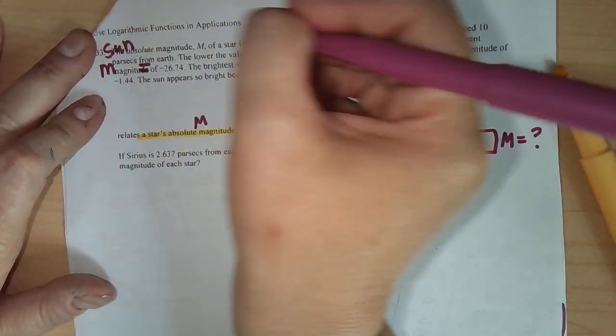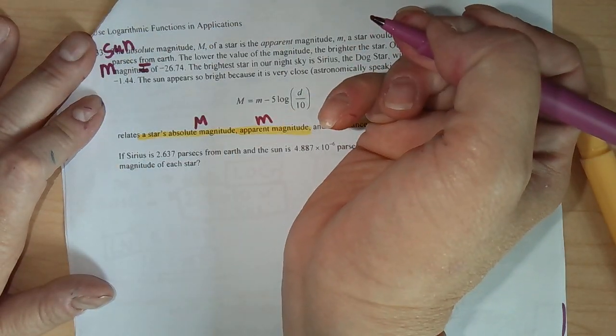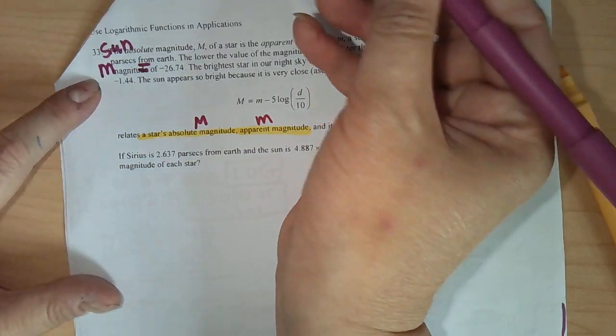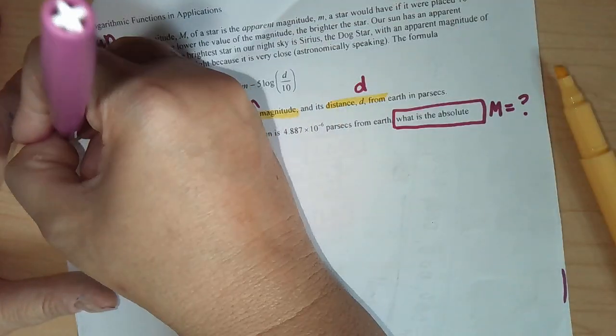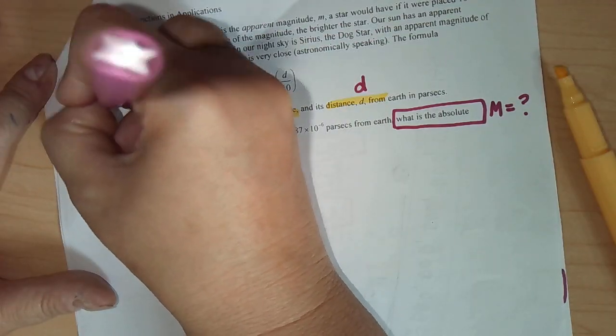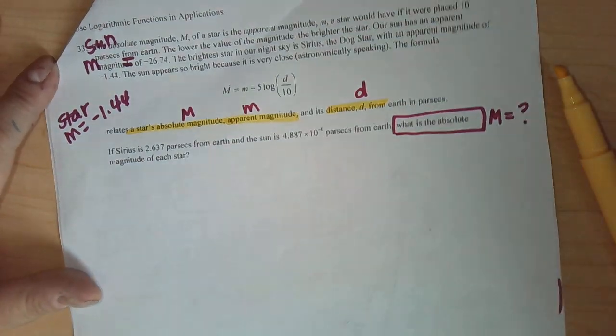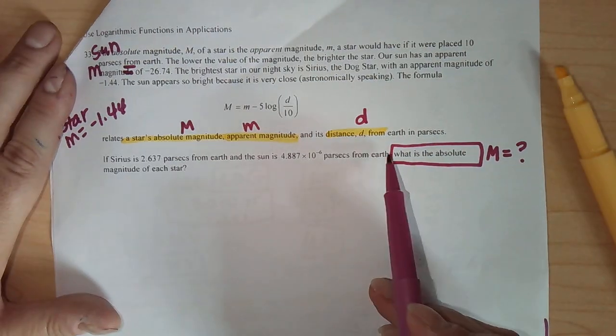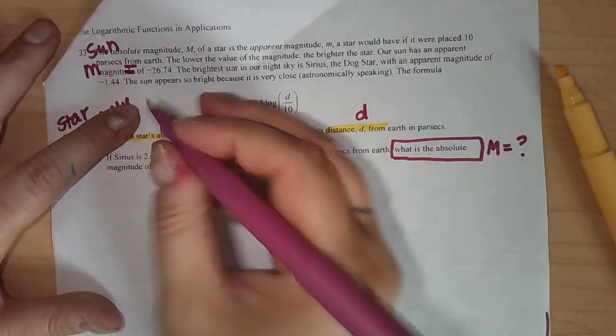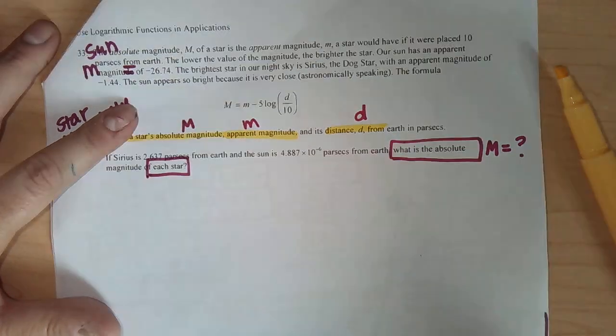The m for the sun is -26 point, and the star's m is -1.44. And you're probably wondering, why did they give us 2 different lowercase letters? Well, let's see. It says, what is the absolute magnitude of each star?